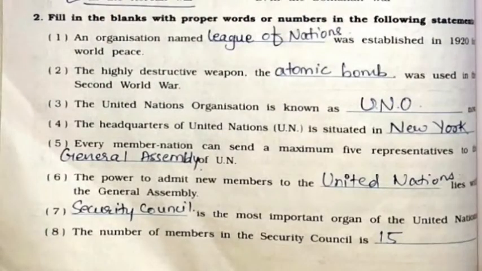Now we'll continue with question number 2, that is fill in the blanks. First one, an organization named League of Nations was established in 1920 for world peace. Second, the highly destructive weapon, the atomic bomb, was used in the Second World War. Third, the United Nations organization is known as UNO now. Fourth, the headquarters of United Nations, that is UN, is situated in New York.